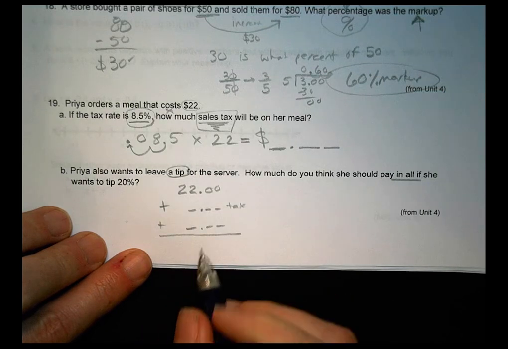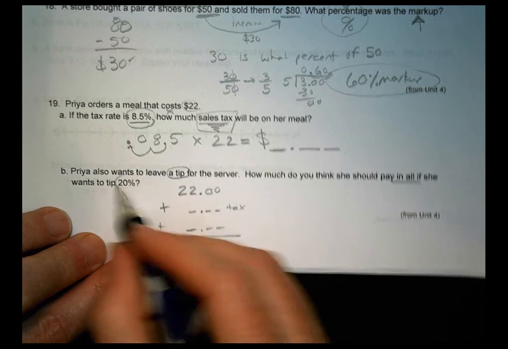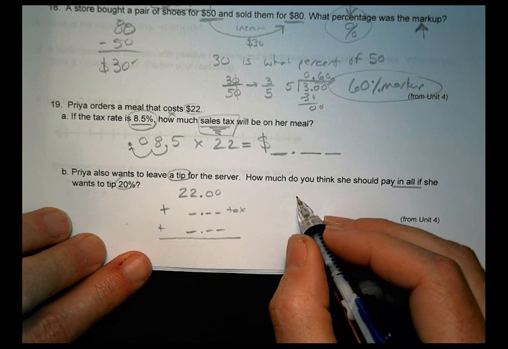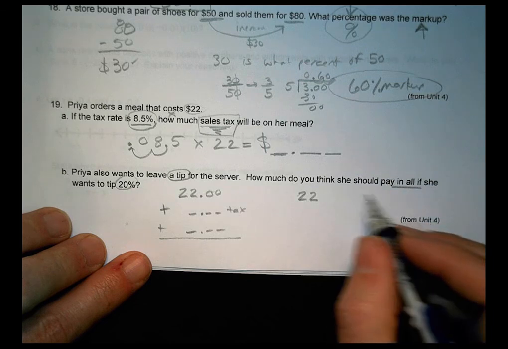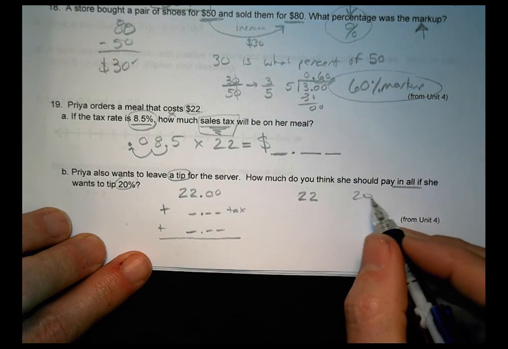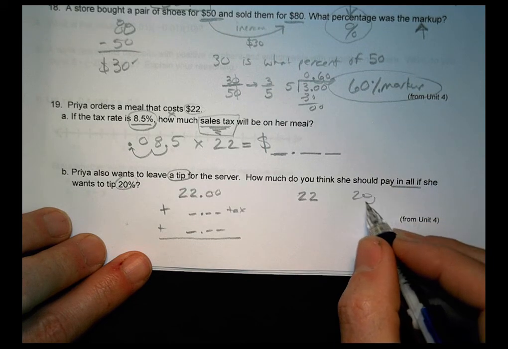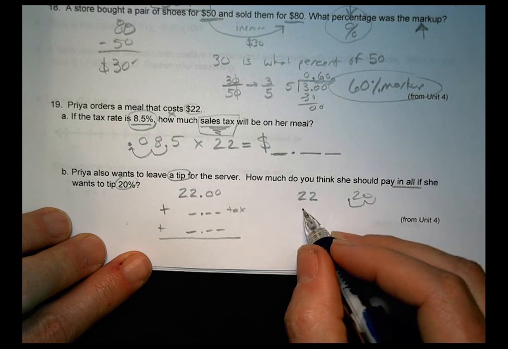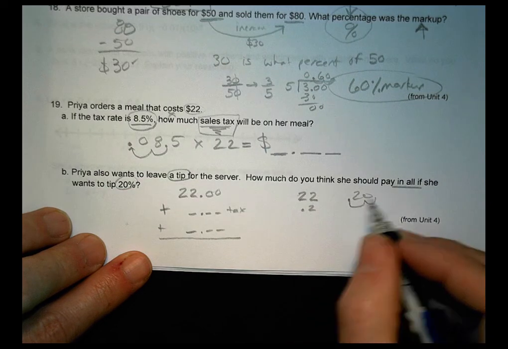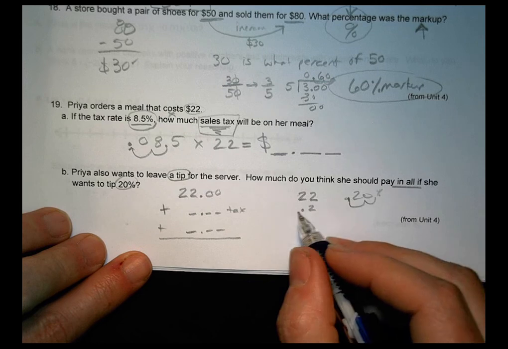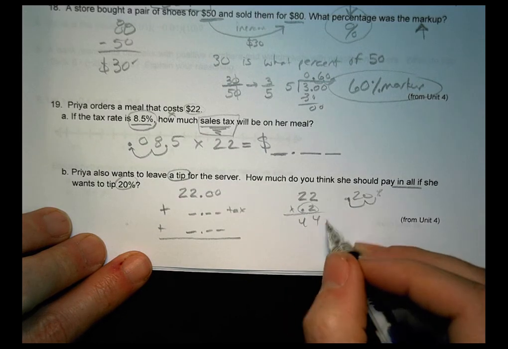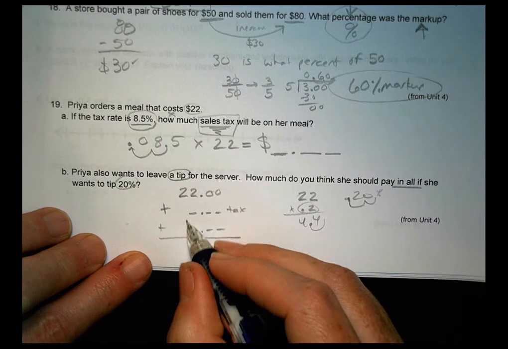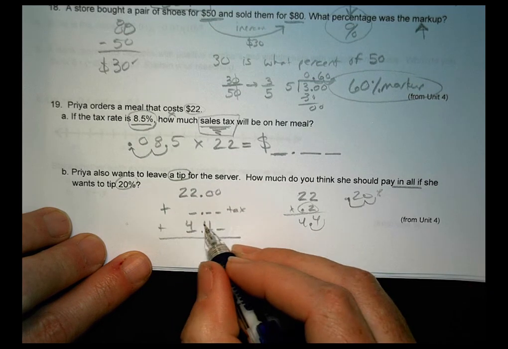So you're going to figure out your tip amount. Well, the tip amount is 20%. So if we find 20% of 22, again 20% as a decimal becomes 0.2, right? That's our 20%. The decimal becomes 0.2. 2 times 2 is 4. 2 times 2 is 4. We have 1 digit behind the decimal, so we have 4.4. So our tip amount is going to be $4.40.